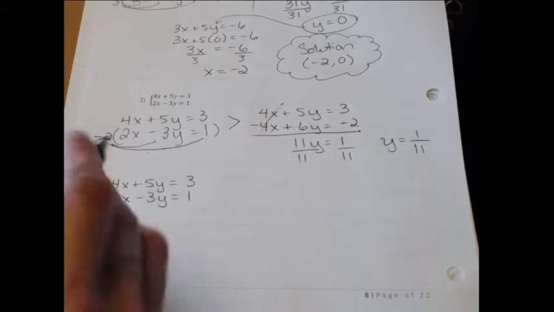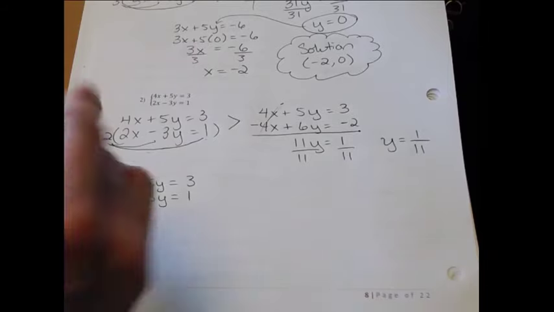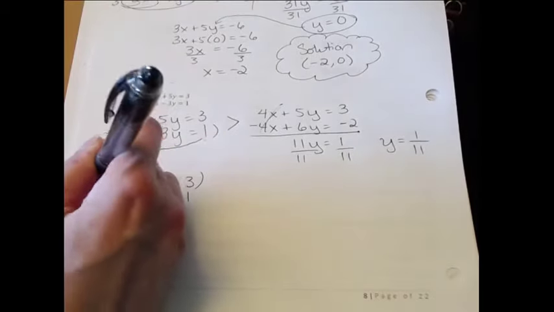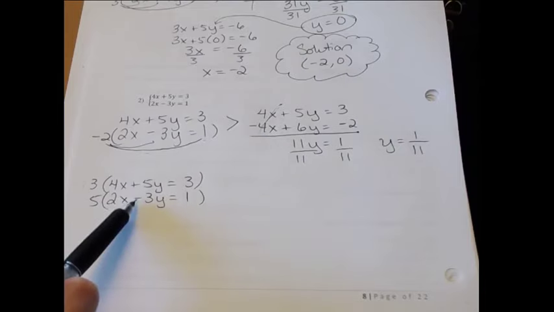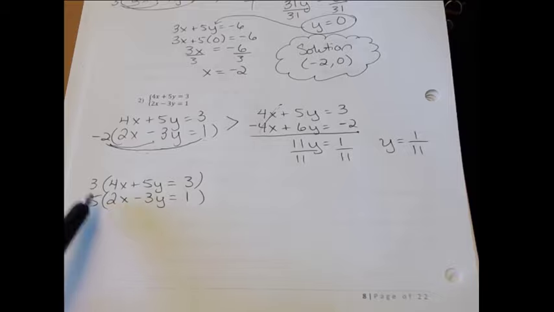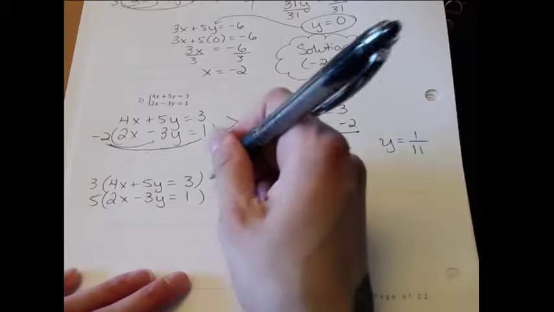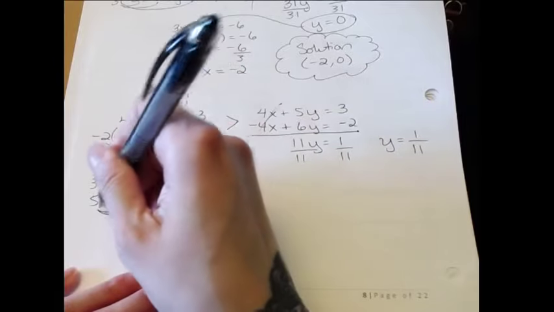I'll show you. So if I want to eliminate y's, I want them to be 15s, right? So that means I'm going to multiply the top equation by 3 and the second equation by 5. The really great thing is they're already opposite signs, so I don't have to worry about multiplying by a negative. You just leave them as is. Let's distribute.